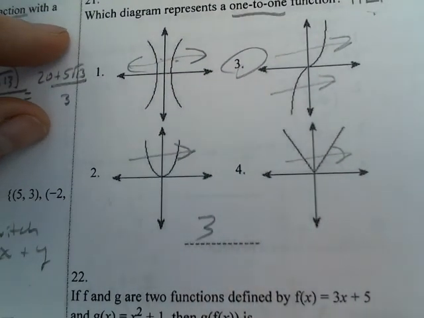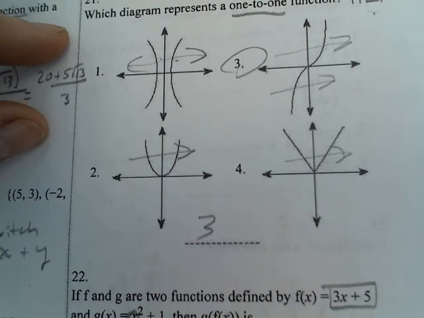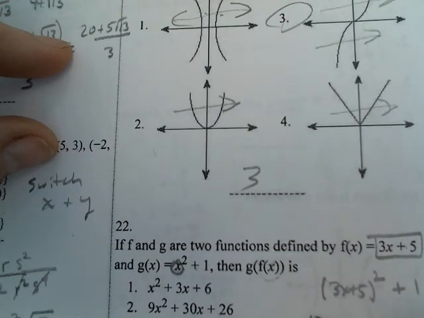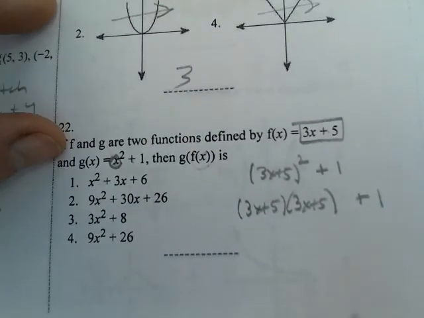G of f of x. We're going to take f of x, which is 3x plus 5, and we're going to replace the x that I see here in the g function with 3x plus 5. So this becomes, instead of x squared, it becomes 3x plus 5 squared, and then I have to tack on a plus 1 at the end. Well, this is a FOIL, 3x plus 5 times 3x plus 5, tacking on a plus 1 at the end.